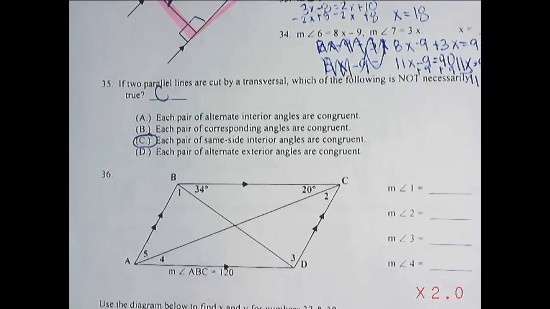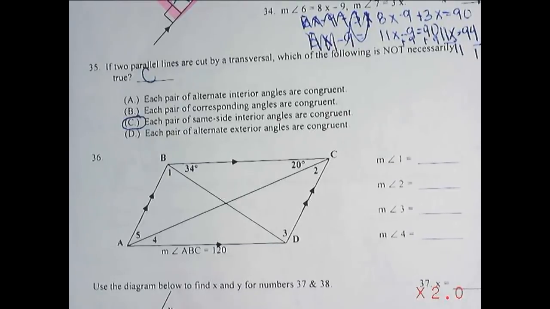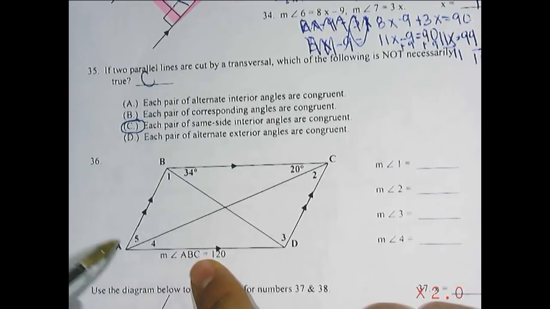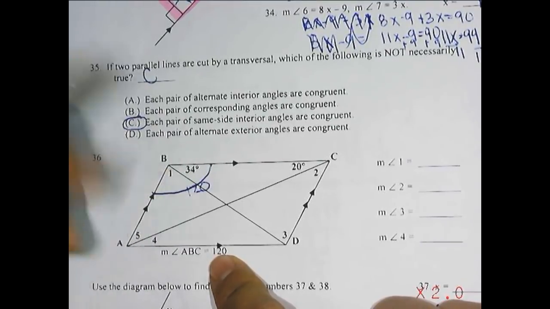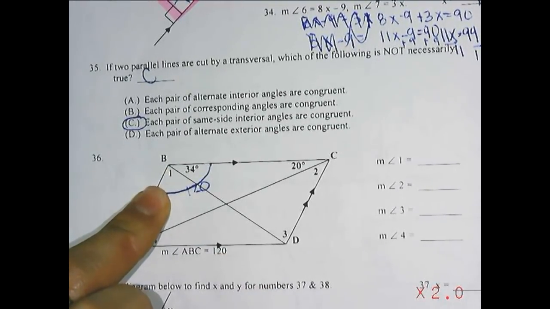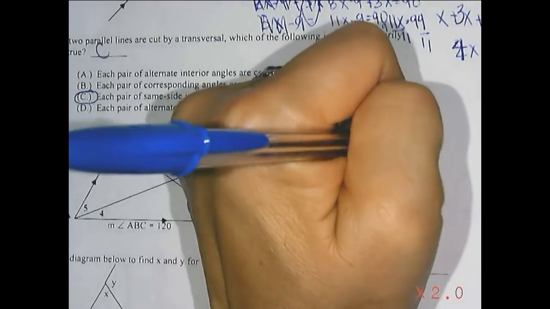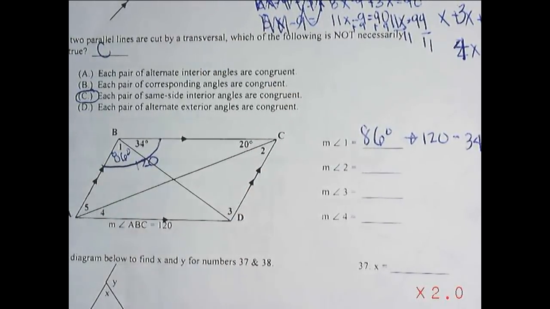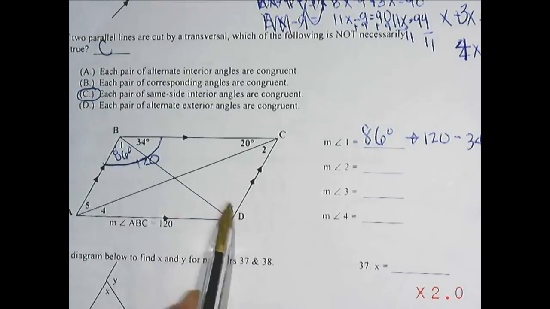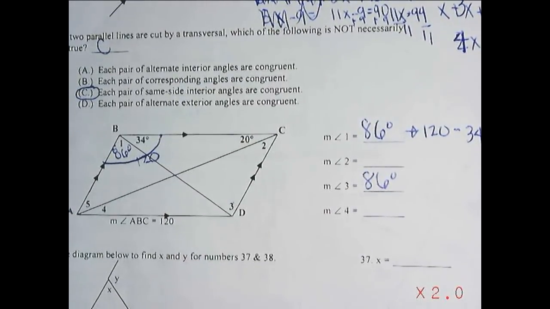Okay, so let's move down to this one, which as I walked around and stamped, I saw a lot of you guys had left it blank. Right here it tells us that ABC, this whole angle, is 120 degrees. So if I want to find angle 1, I'm going to take 120 and subtract 34. That's going to give me 86 degrees. So now I know this is 86 degrees. All right, well, angle 1 and angle 3 are alternate interior angles, so I know that that's 86 degrees as well.